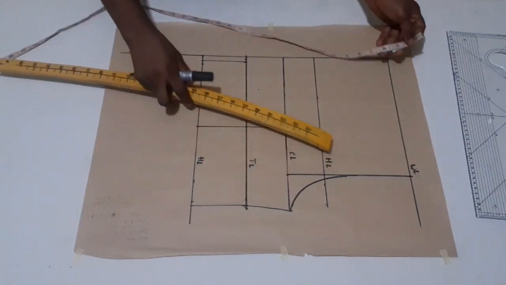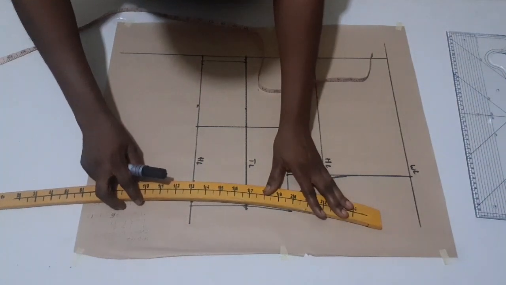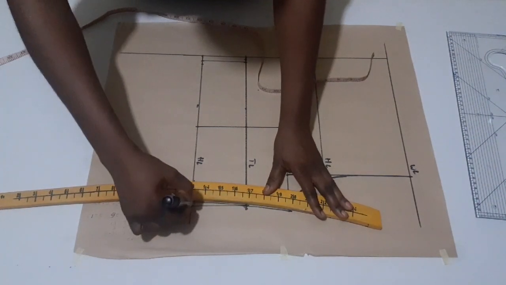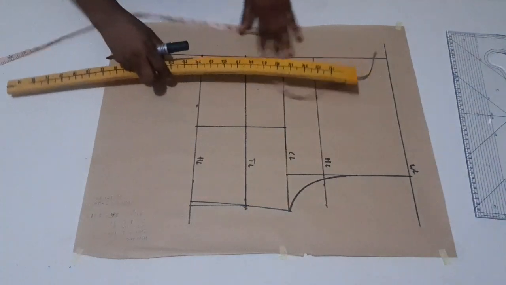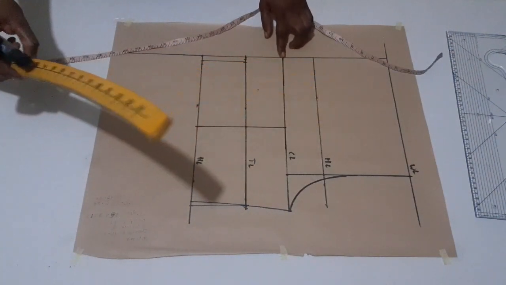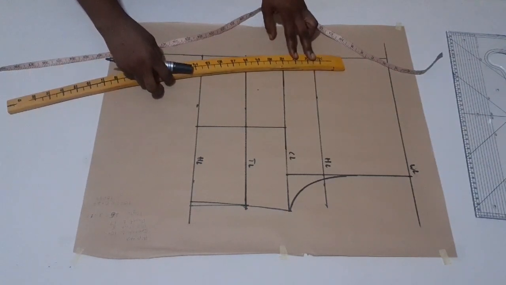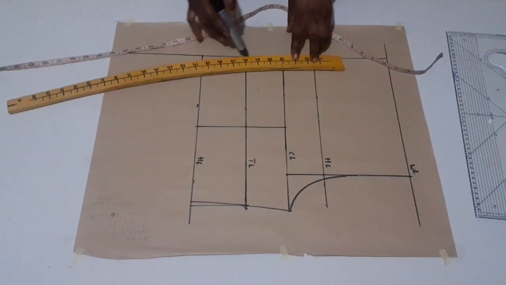So I'll now shape it very well, just like this. And here too, from my crotch line here, I'll just shape it down with my curve ruler, just like this.